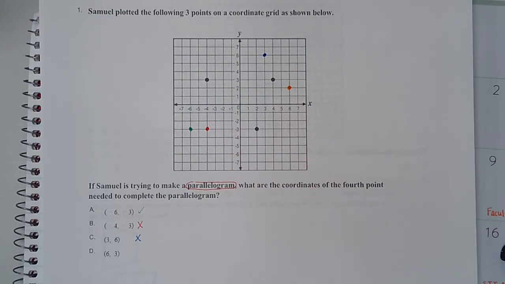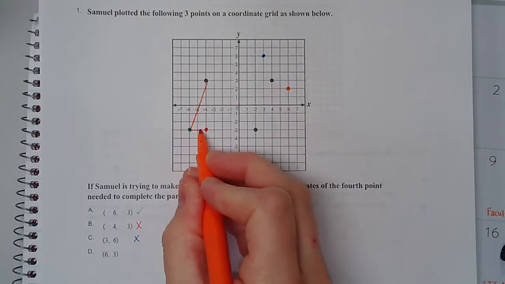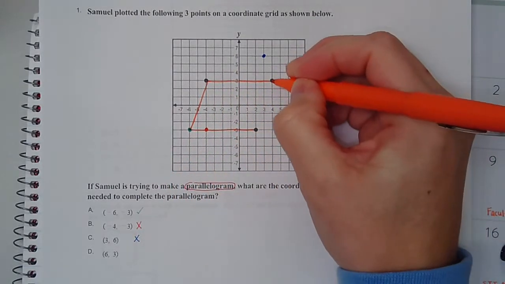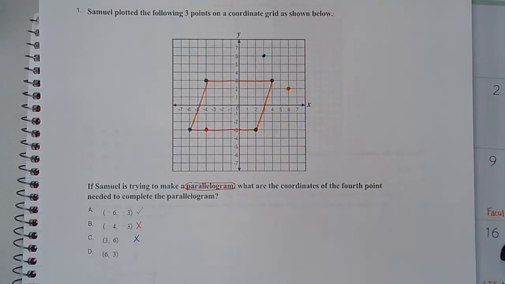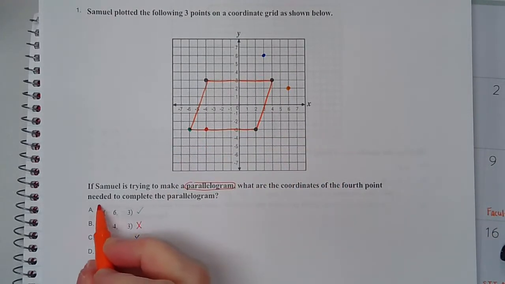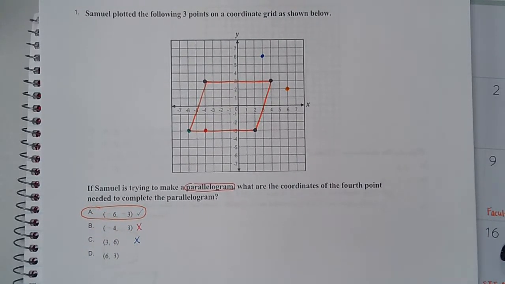So the only one that actually works was that very first one that I did, which was this right here. So that's your parallelogram. I could have drawn in the lines for the other points that I did, but I didn't want the lines to get too messy. So now that we know which one it is, I will draw it in. So yes, this is the right answer. Okay, next one.